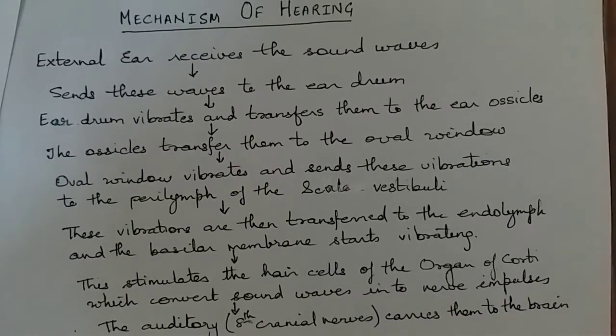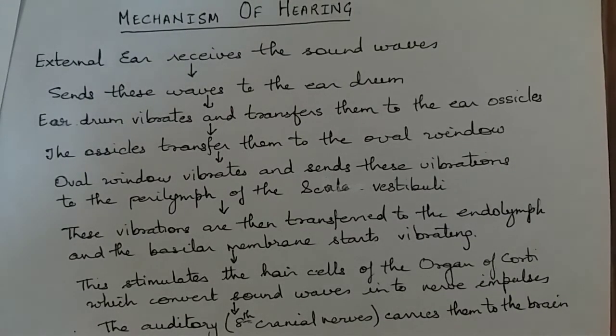When sound is produced, this sound reaches the external ear, and the external ear pinna concentrates that into the auditory canal. The auditory canal receives these sound waves and transfers them to the eardrum, which lies at the end of the auditory canal. The eardrum starts vibrating and transfers it to the ear ossicles. The ear ossicles in their turn transfer it to the oval window, and the oval window starts vibrating.